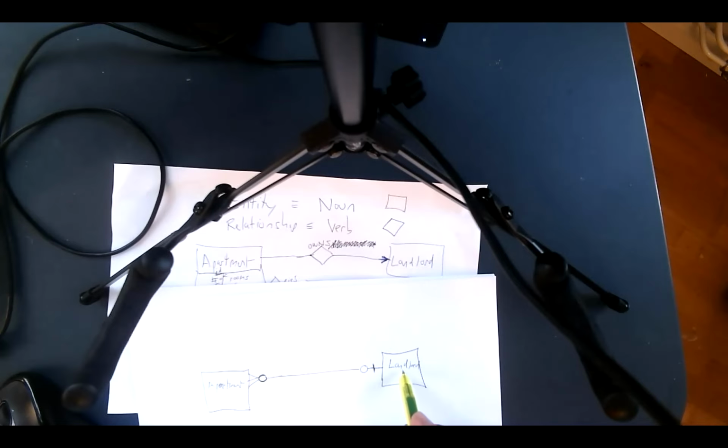So a landlord can be associated or can own. We're going to just basically call this owns. A landlord can own 0 apartments, or they can own many apartments, and then implicitly in there they can own 1 apartment. But that gets covered up. Does that make sense? So this right here is the 0 or more. Yeah, 0 or more.